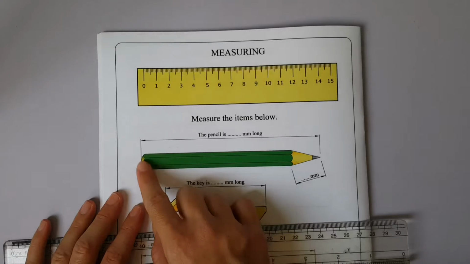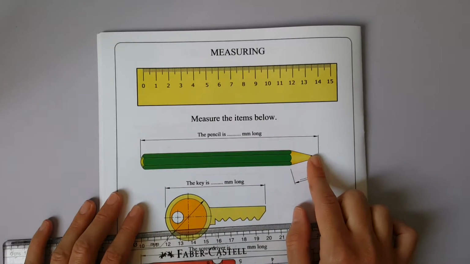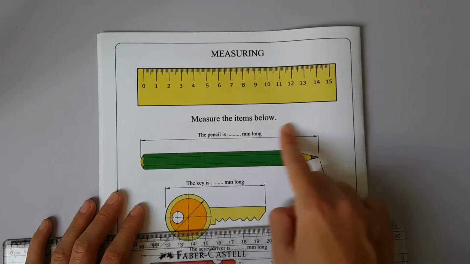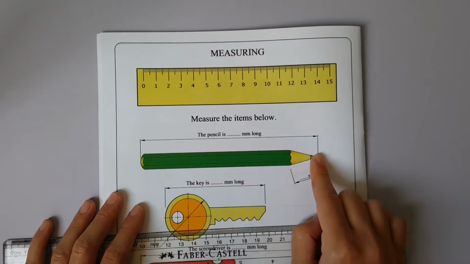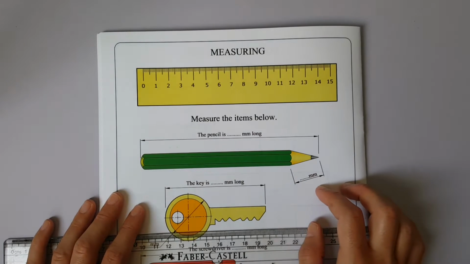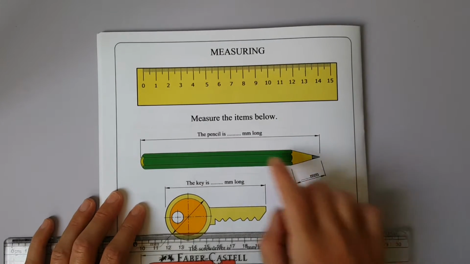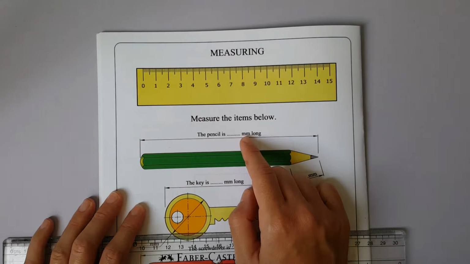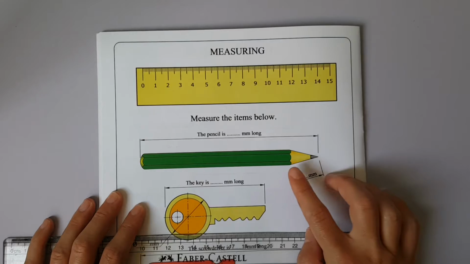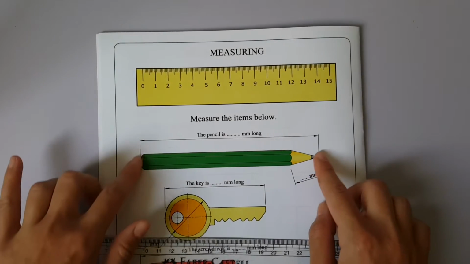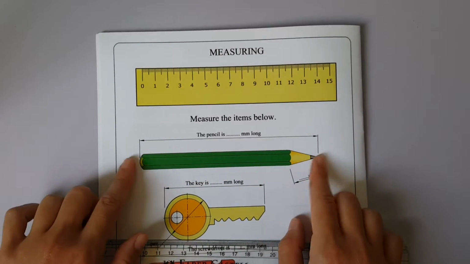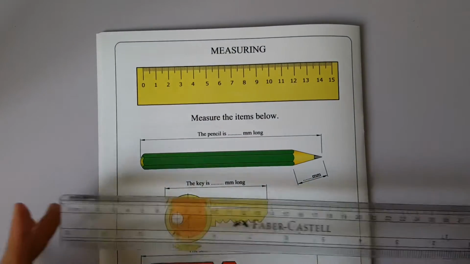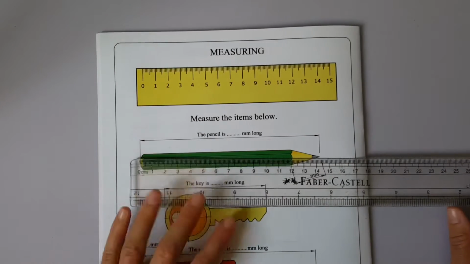The first item that we're going to be measuring is this green pencil over here. And right above this pencil, marked right above it, is its dimension. Now, in graphical communication, keep in mind that we only use millimeters in order to measure something and to mark how long or wide an object is. Okay, so let's start by measuring the length of this pencil by using a ruler.